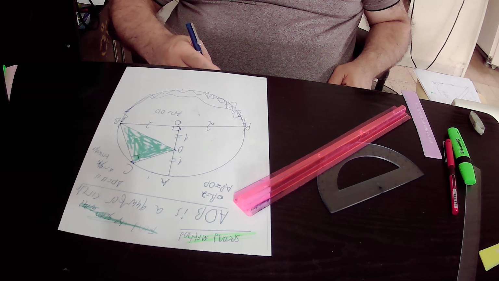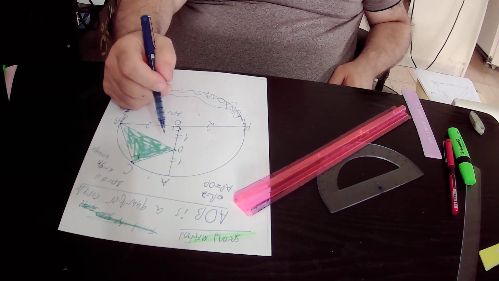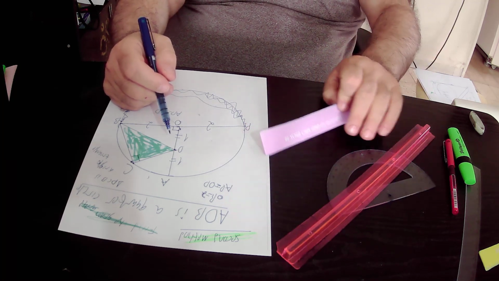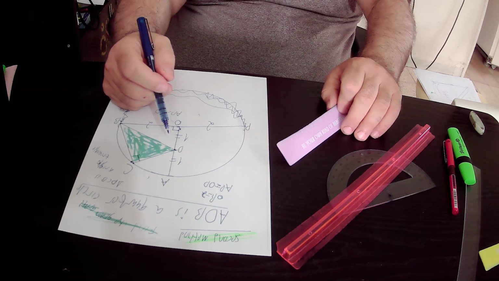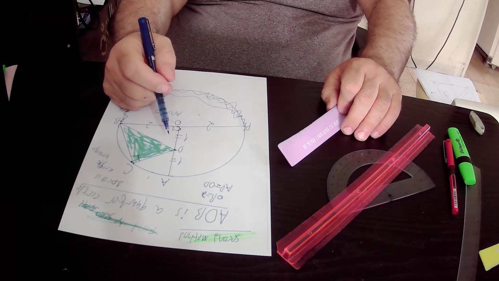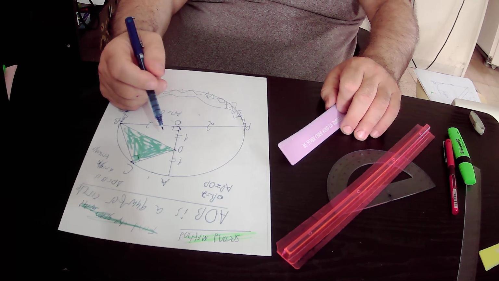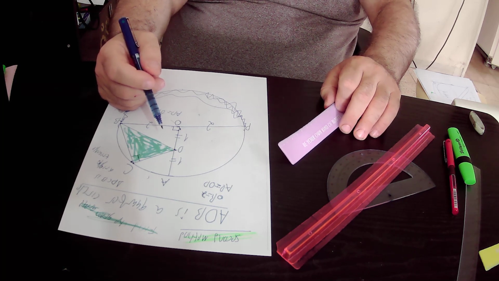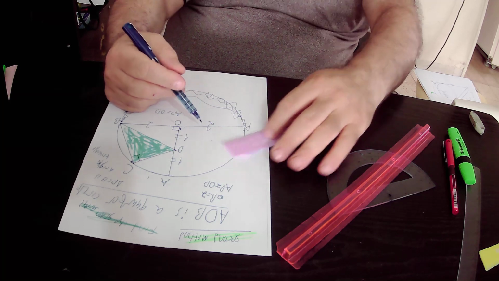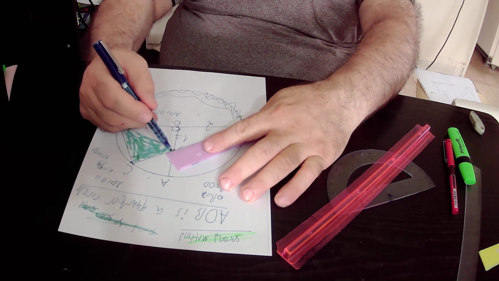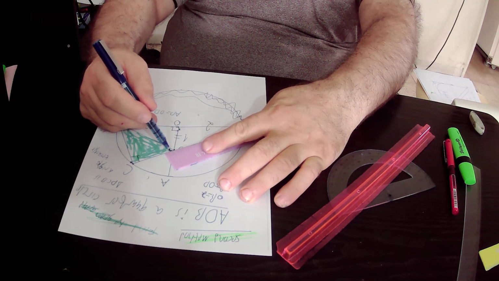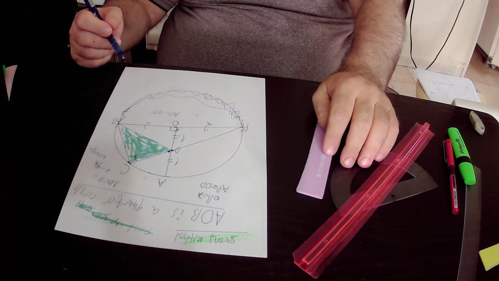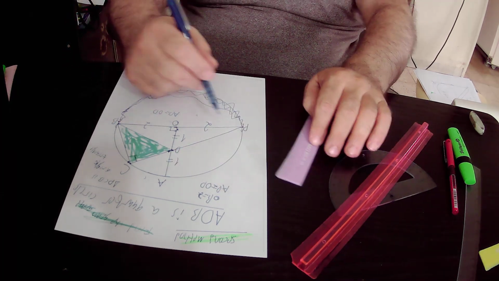Here we will extend side CD by a straight line until it touches the semicircle. And according to the first method, we've already proved that when we extend side CD by a straight line, it must touch the circle at point P, only at point P. We've already found out that angle AOP equals 90 degrees.